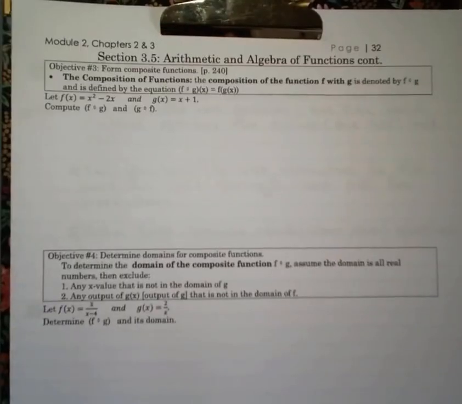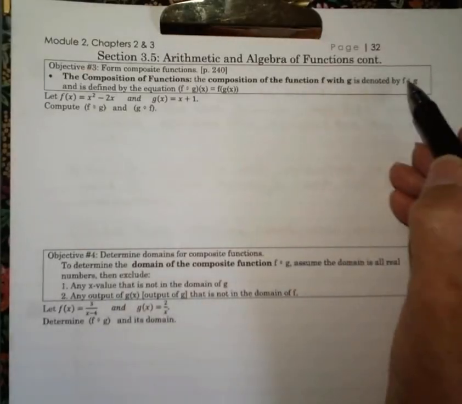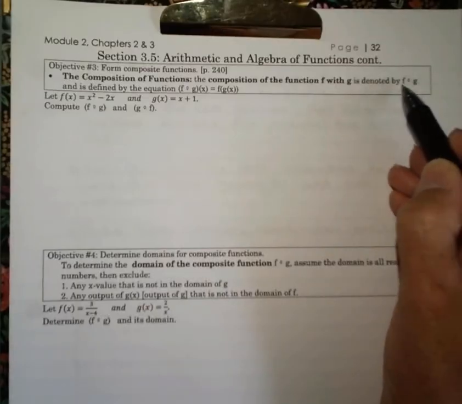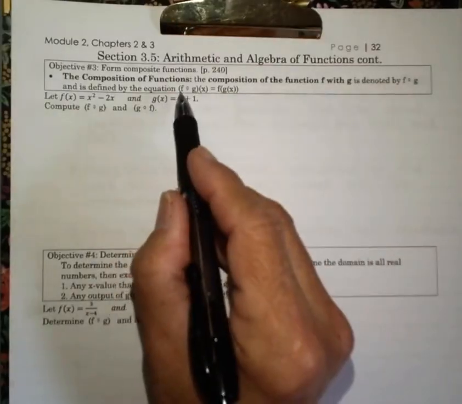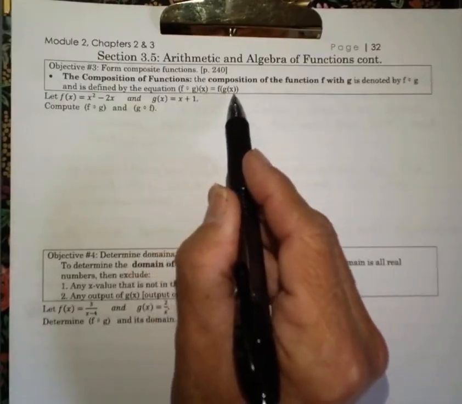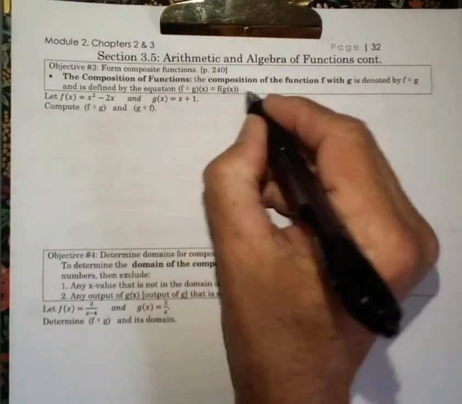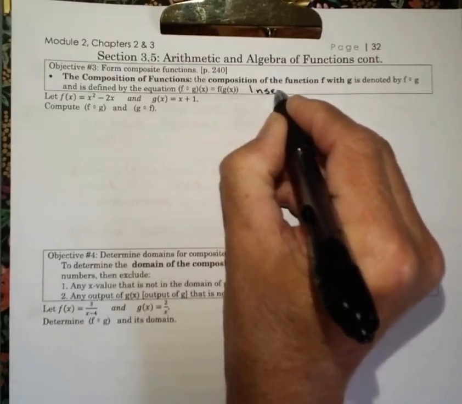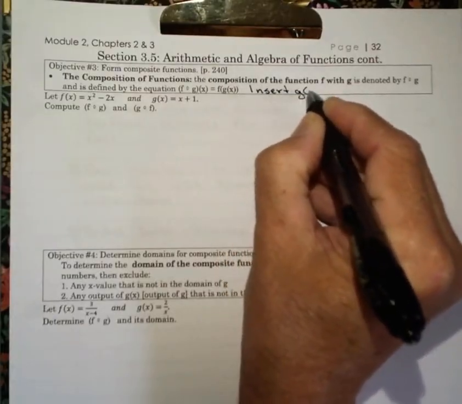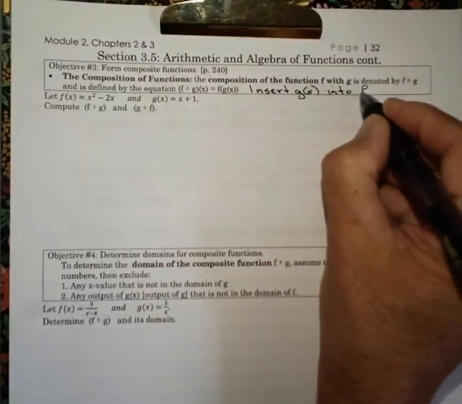And the next thing we want to talk about is what we call composition of functions. The composition of functions is written a little differently. It's the first function, a little circle, and the second function. We call that f with g. So when we define the composition of functions, what we really do is we take the second function and we insert it into the first function. In other words, in this way this is written, we would be saying insert the function g of x into function f.